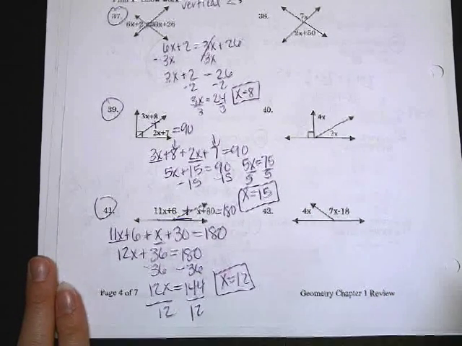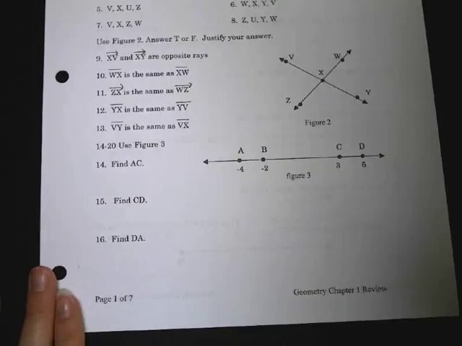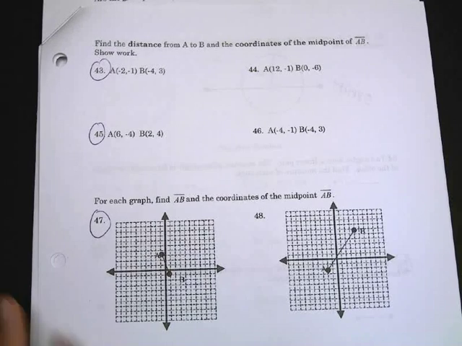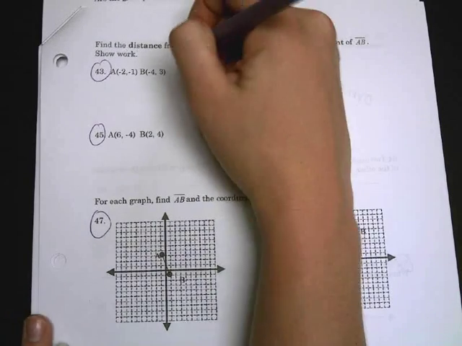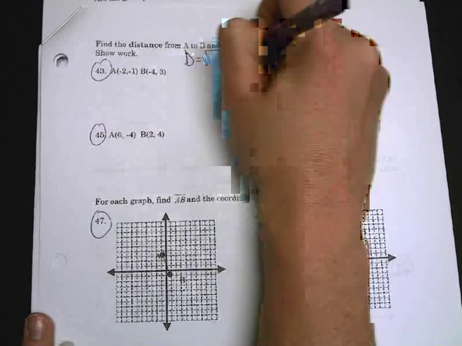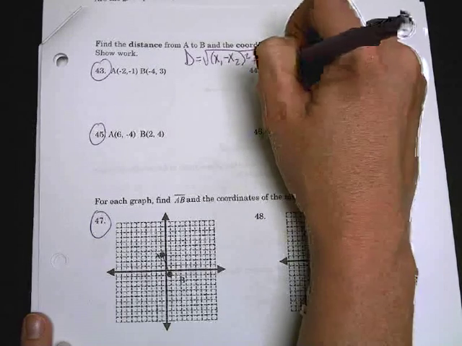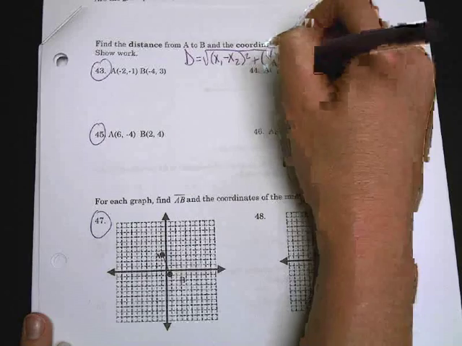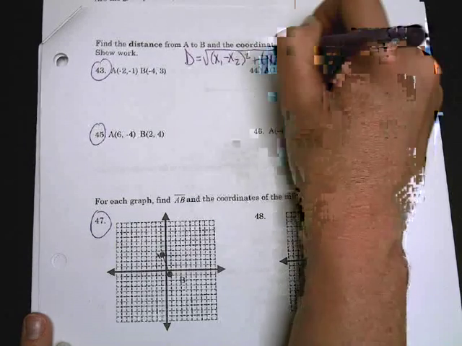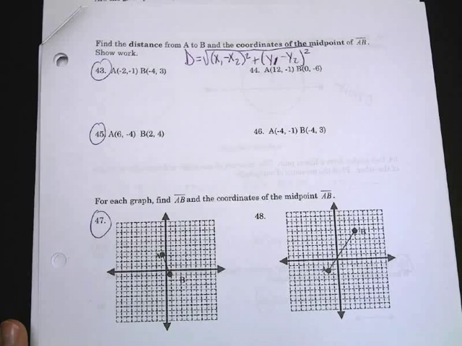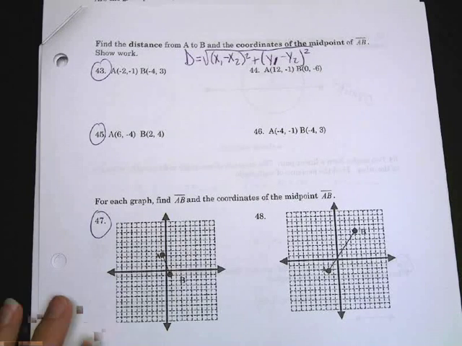Moving on to the next page. Still working on, we're going to get into the distance formula. You will not have to have this formula memorized. It will be on the board for you. But you want to take your x's and subtract them, then square, then add y's subtracted, so y1 minus y2 squared. Notice there's a big square root over it all. That's probably the part that students miss out on. They leave that square root off, so don't do that.